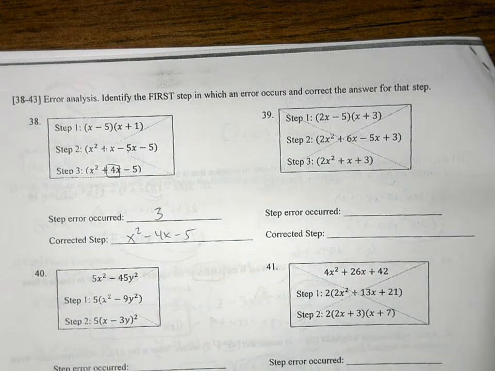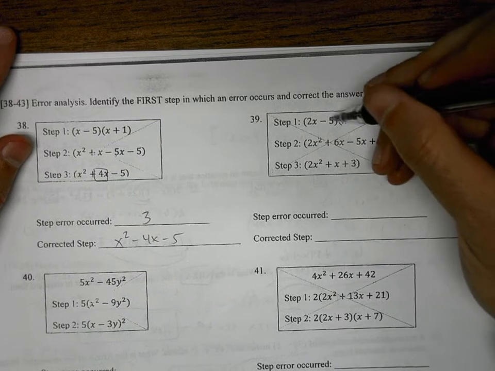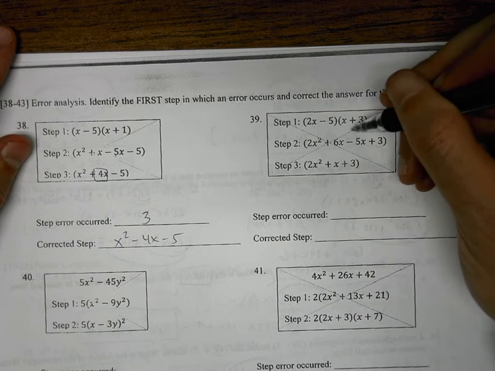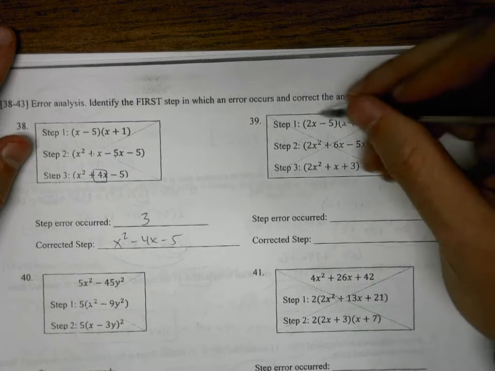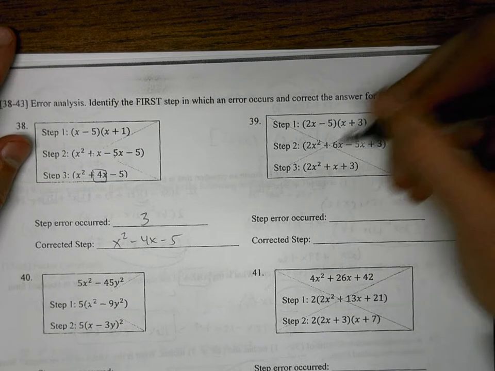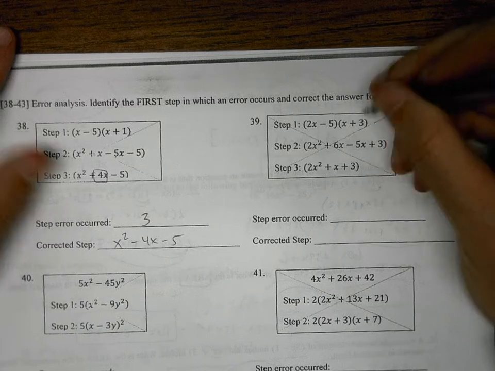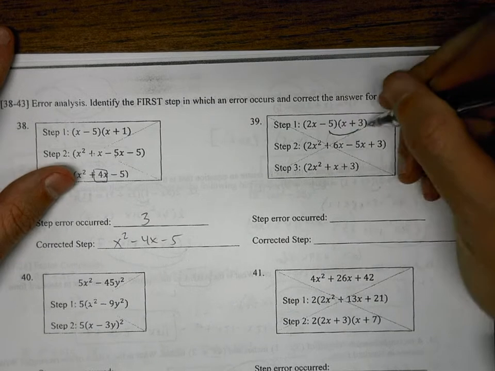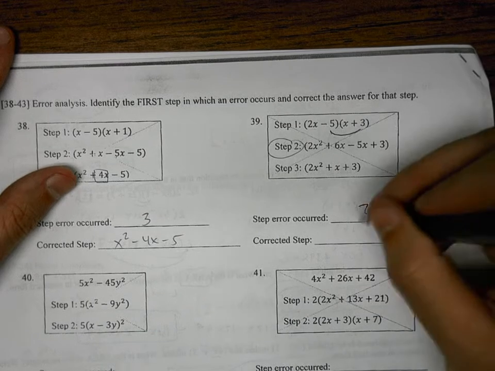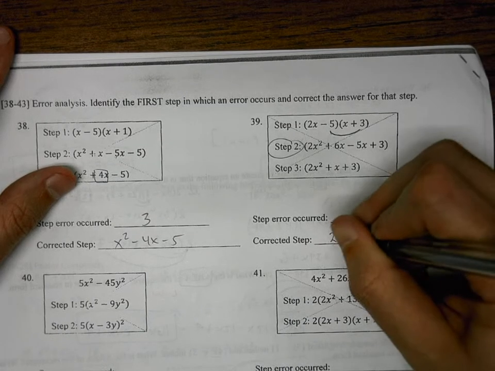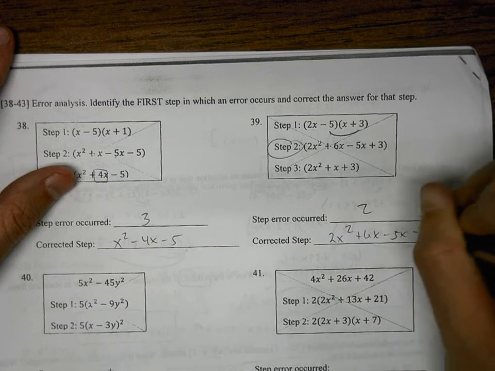For 39, let's see. 2x times x is 2x squared. 2x times 3 is 6x. 5 times x is negative 5x. Oh, look, negative 5 times positive 3. Step 2 is wrong. That needs to be 2x squared plus 6x minus 5x minus 15. They didn't multiply the last numbers.